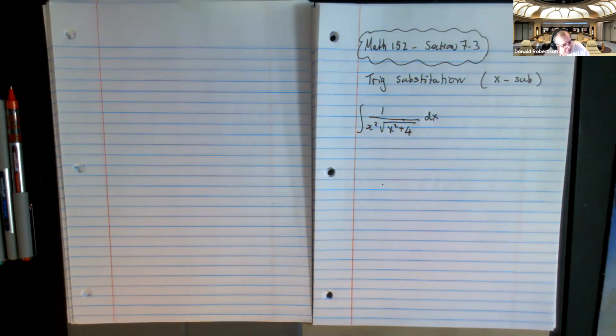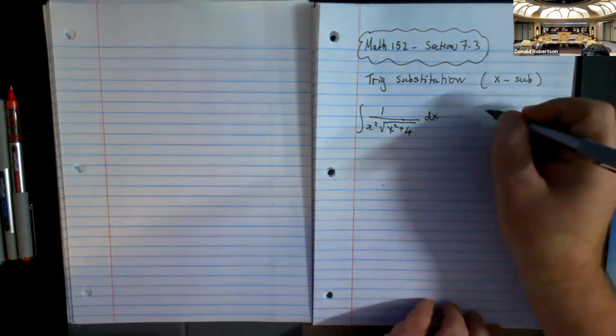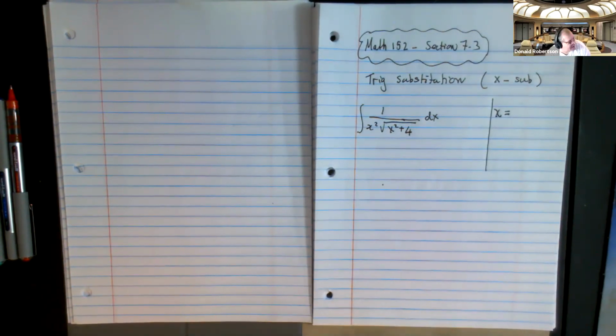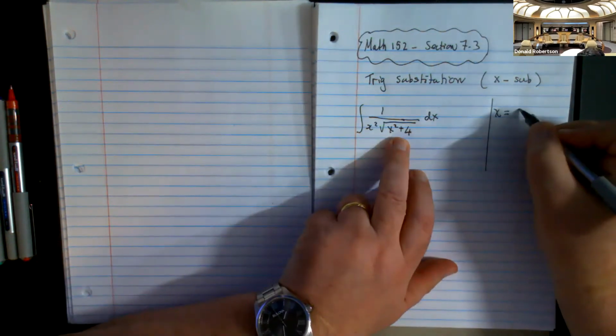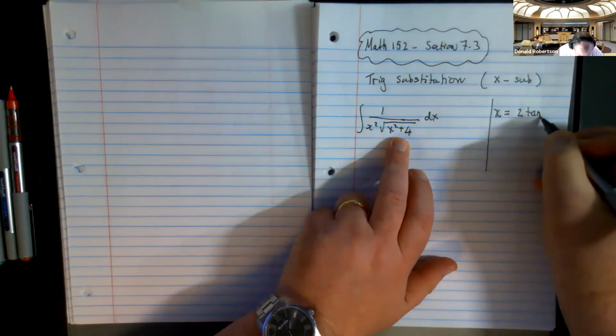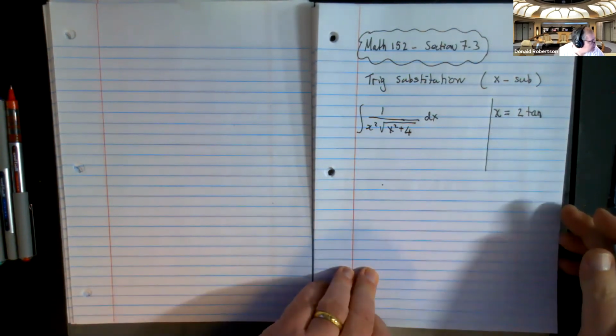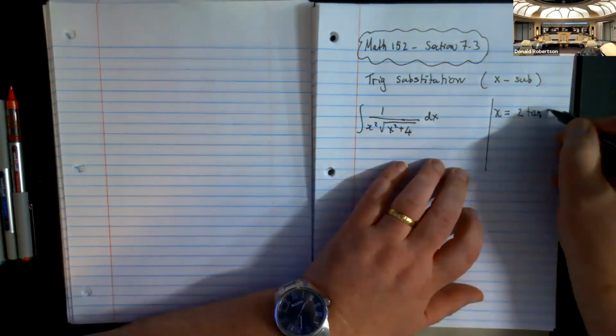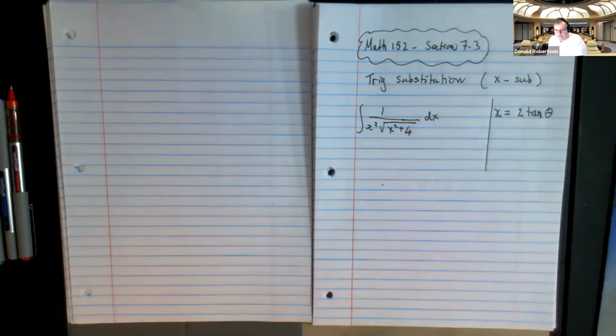Would you agree? And yet it is. But we don't do a u sub. We do an x sub. And we say, in this case, let x equal 2 tan theta.